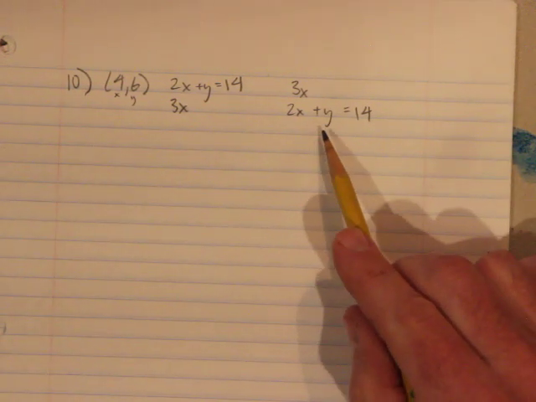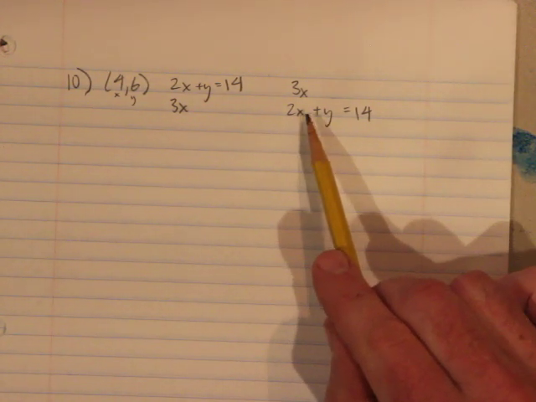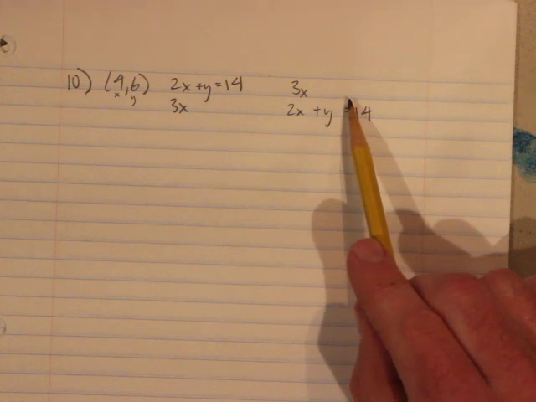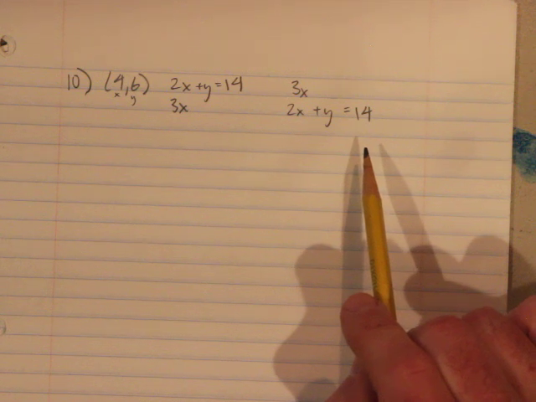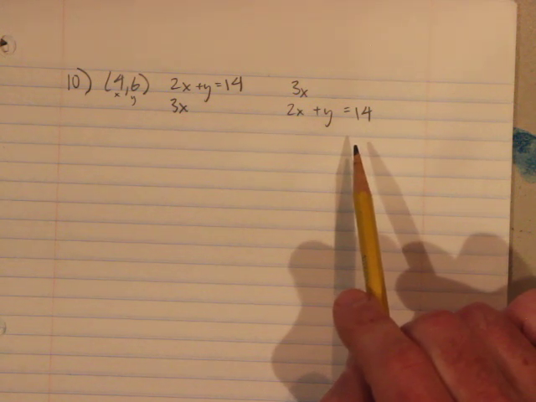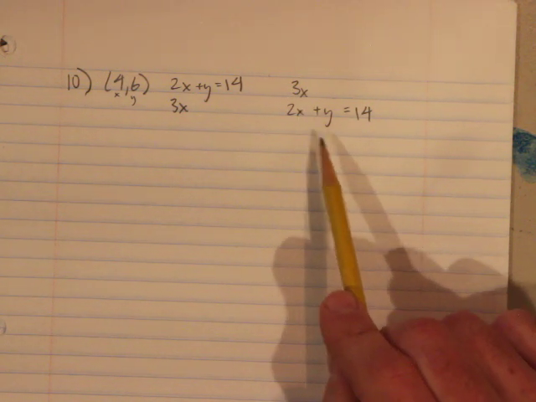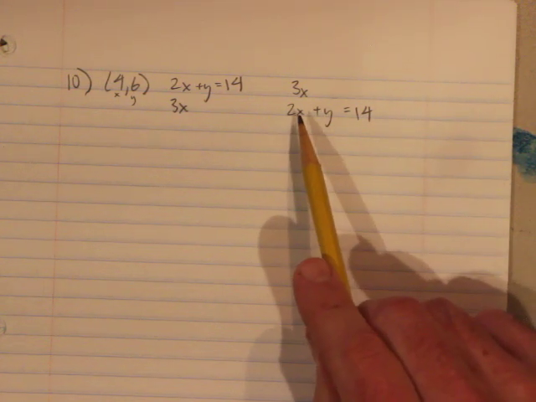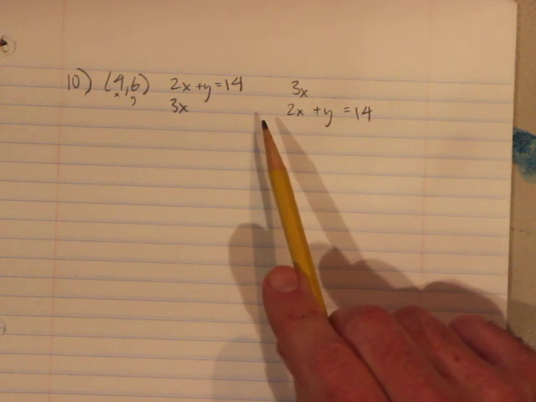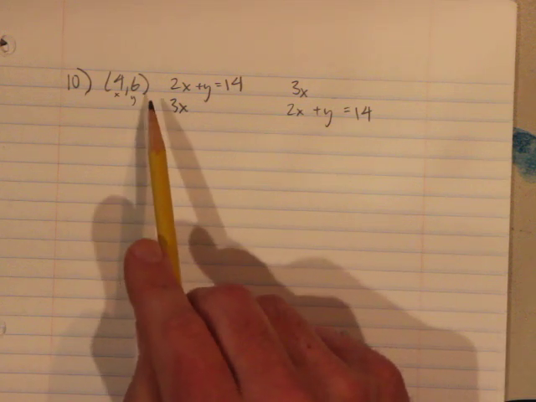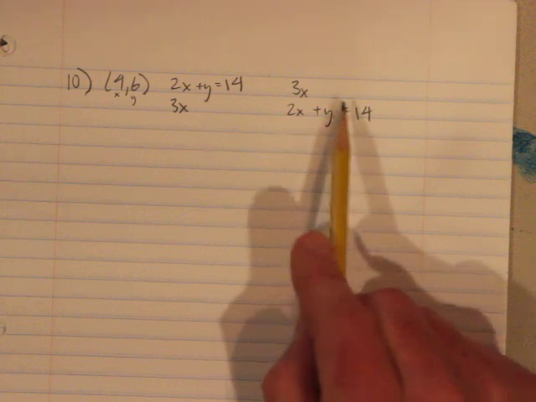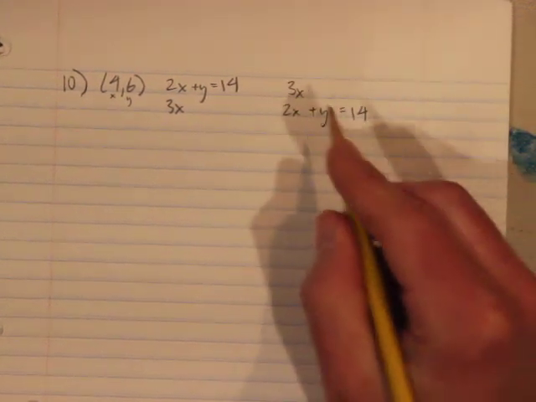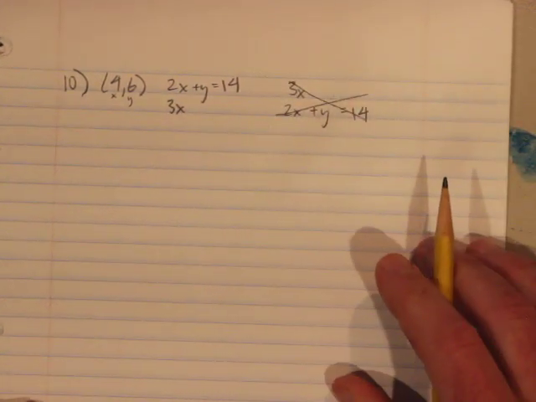Is that the way I might do this? You know what might be an easier way to do this? I have 4x. I was going to just do a whole thing here, but I think it would be easier. Let's not do it that way.